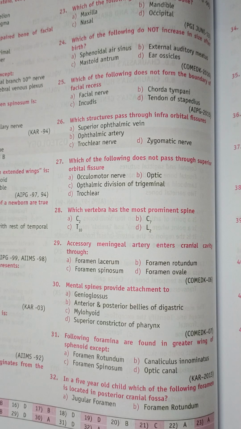Question 31. Following foramina are found in greater wing of sphenoid except. So the correct answer for question number 31 is optic canal. So foramen rotundum, spinosum and canaliculus innominatus are the foramina found in greater wing of sphenoid.